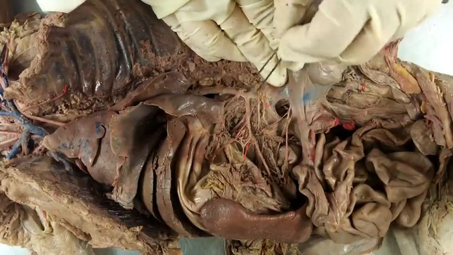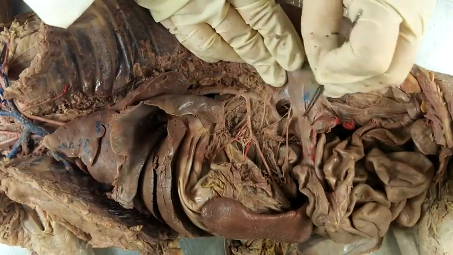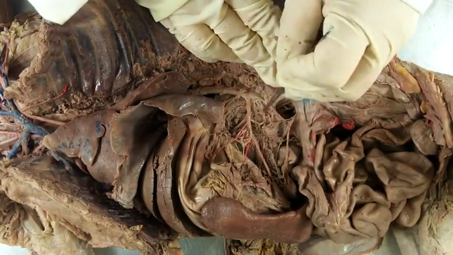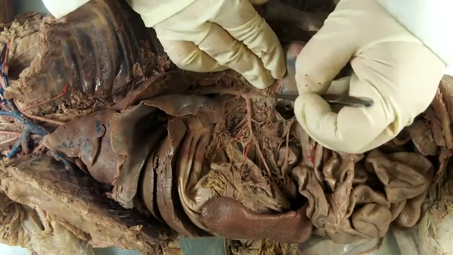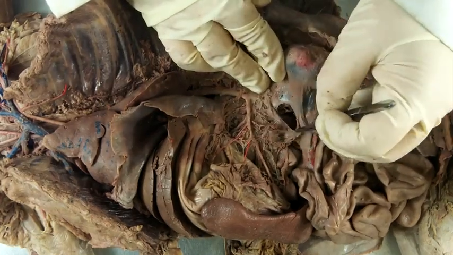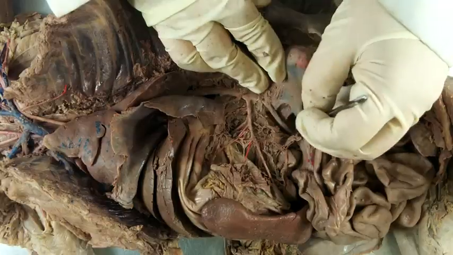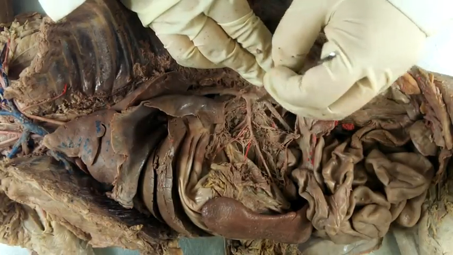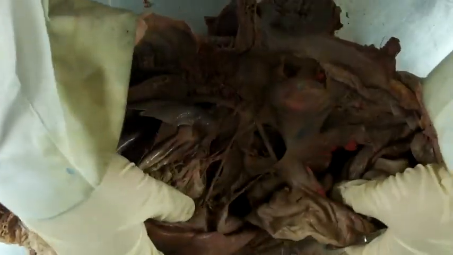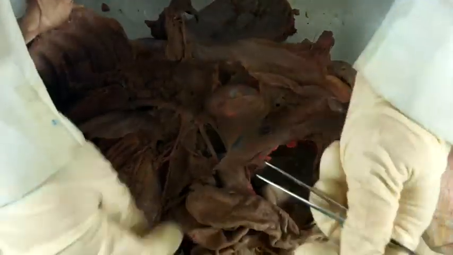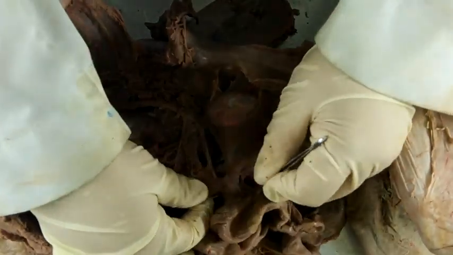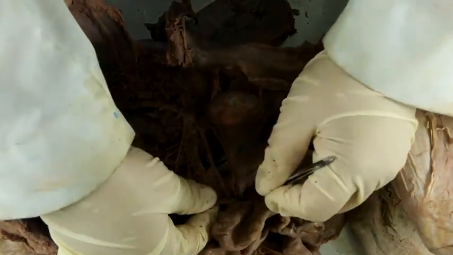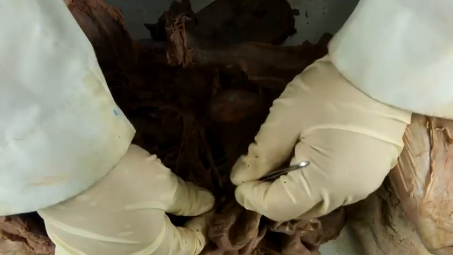Moving back down and following that abdominal aorta, we're going to continue clearing away until we get to the next stop, which is the anterior mesenteric artery. You can follow it as it moves into the mesentery of the small intestine.